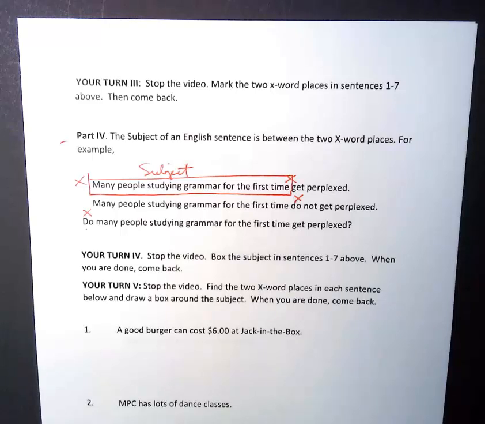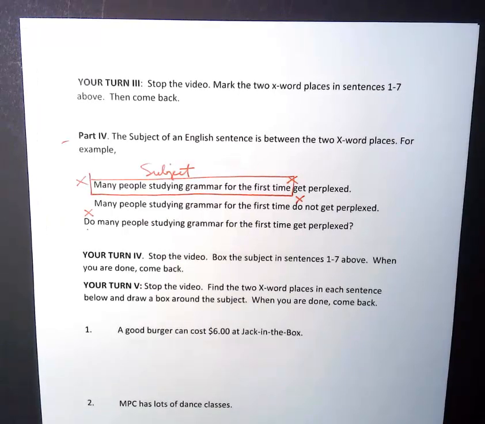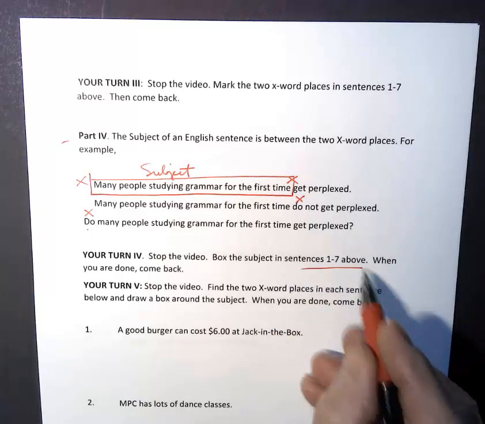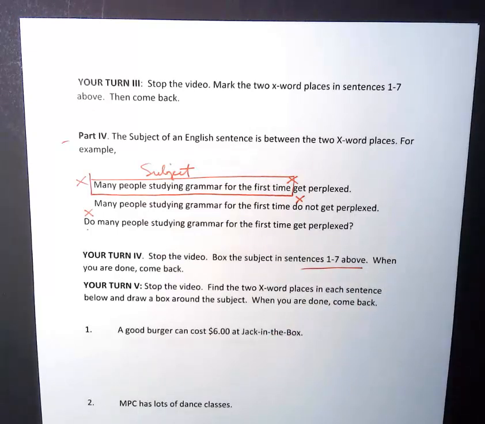That's an important fact. So please, stop the video, go back and label the subject, draw a box around the subject in the first 7 sentences above. When you're done, come back and we'll take a look at it together.